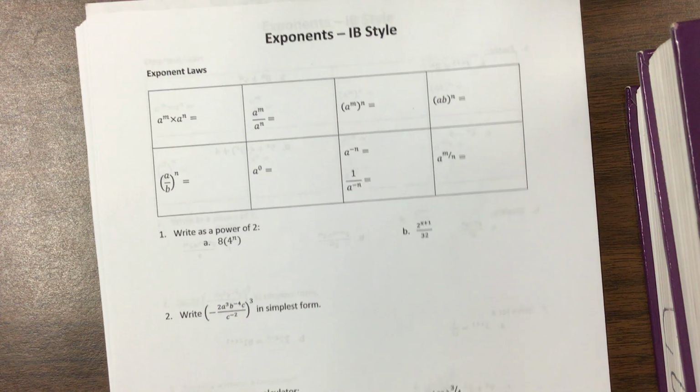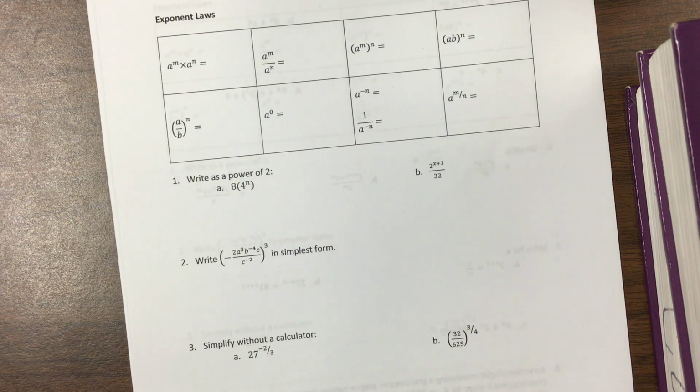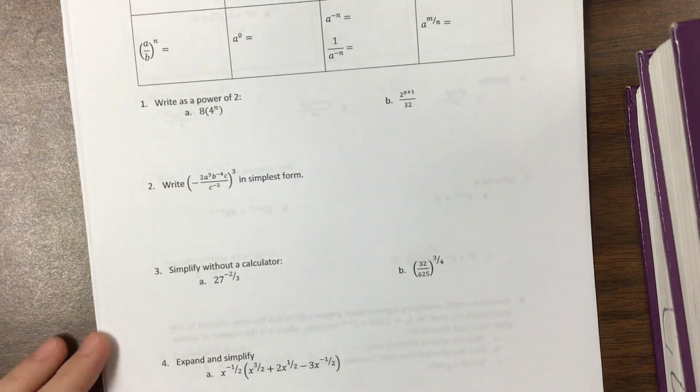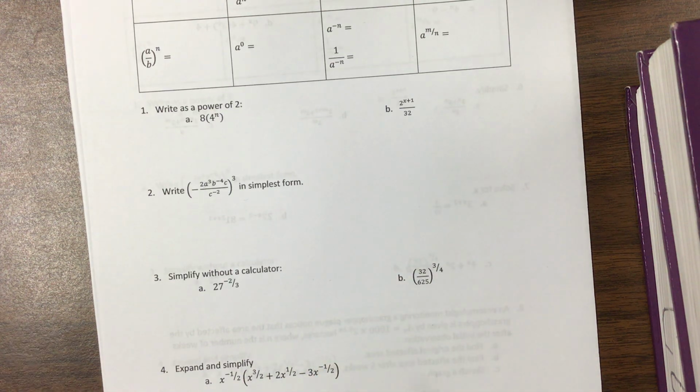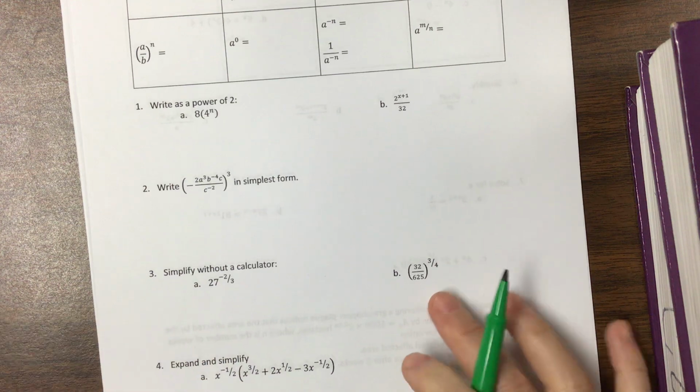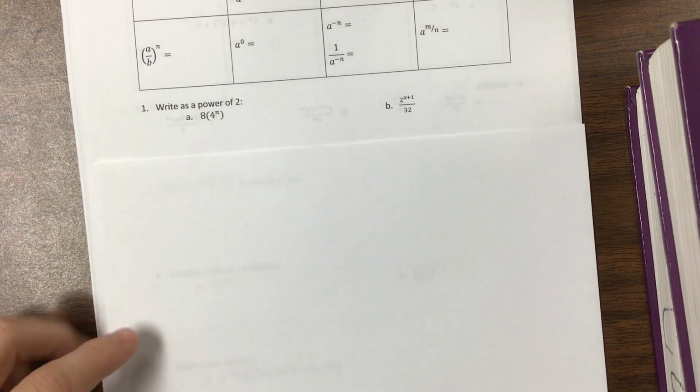This is the second video when we're talking about exponents for IB. They ask us to write as a power of 2. On a lot of these problems, I'm going to do part A and then let you do part B. Except on this one, there's a mistake, and you're not here to remind me, so I'll hopefully remember to correct that for you.